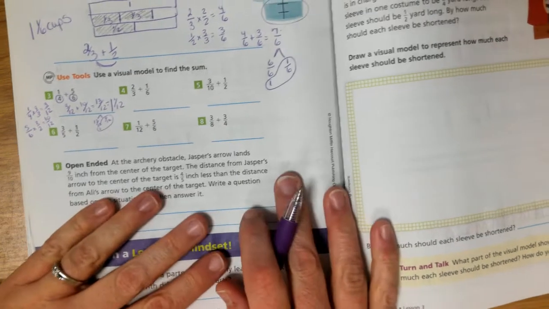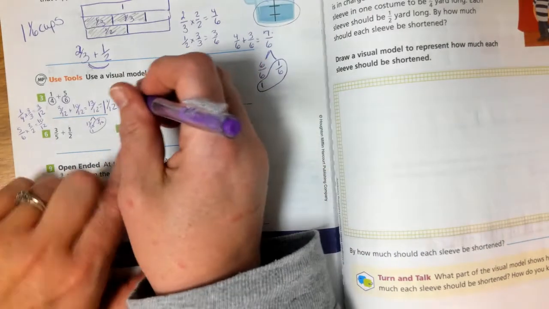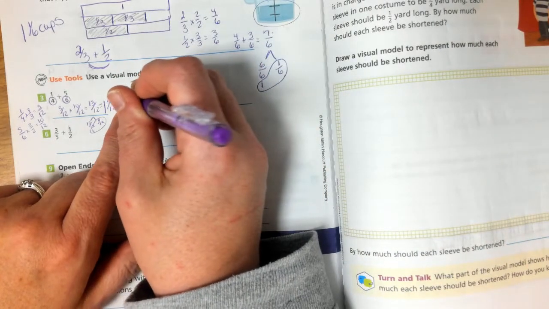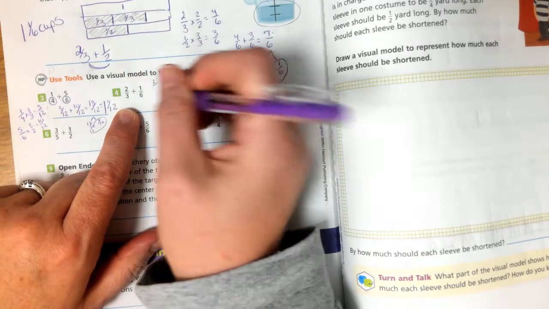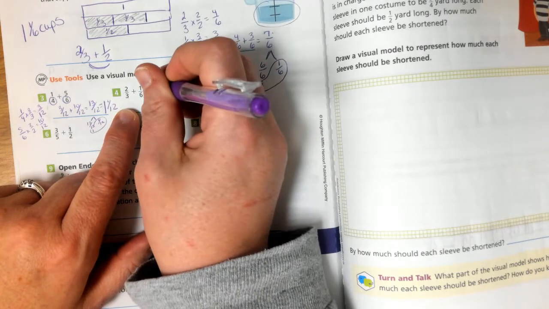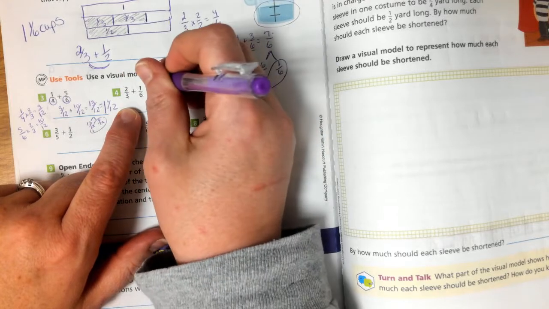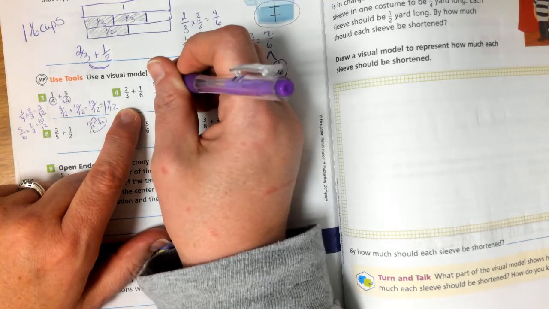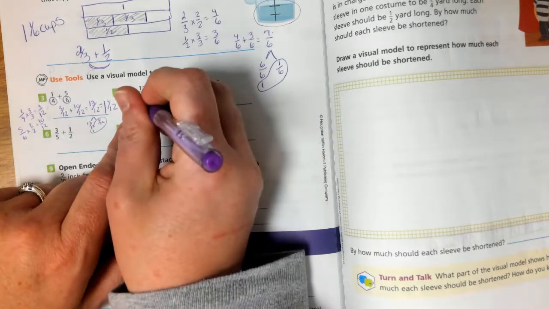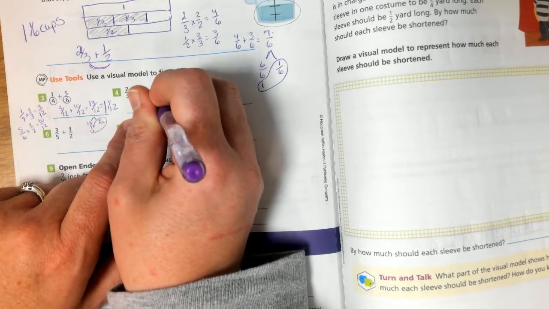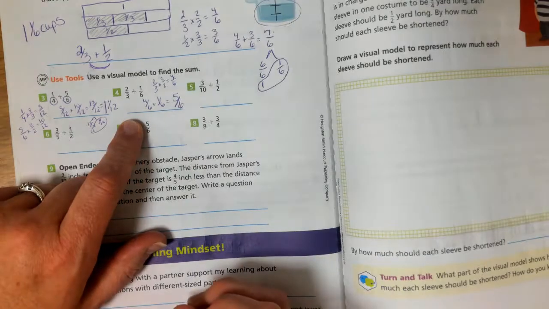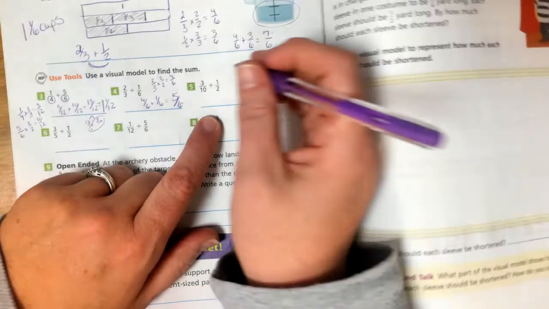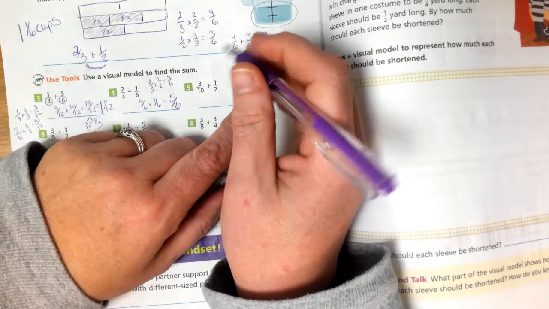2/3 plus 1/6. So I know that my 3 has something in common with my 6. I need to make my 2/3 into 6ths. So if I multiply that by 2/2, I would get 4/6. 4/6 is the same as 2/3. So 4/6 plus 1/6 equals 5/6. 3/10 plus 1/2.